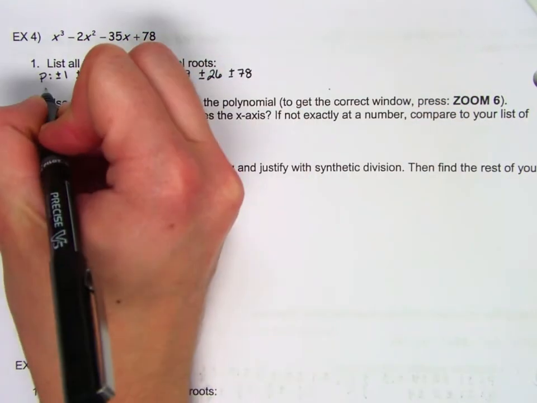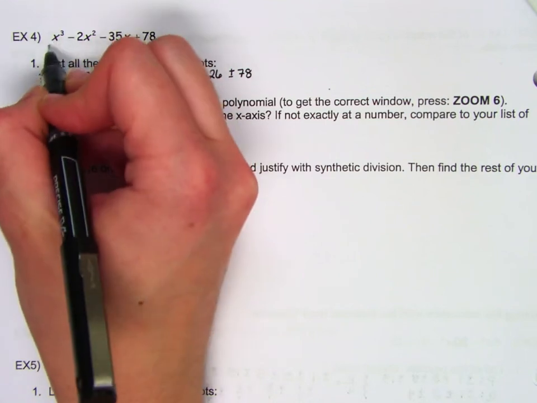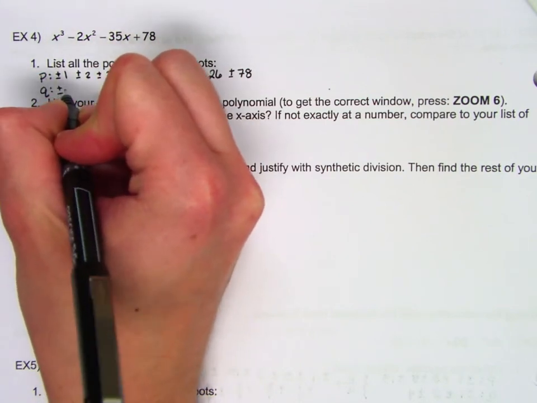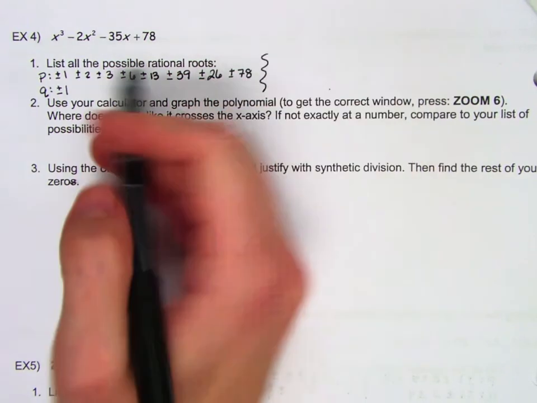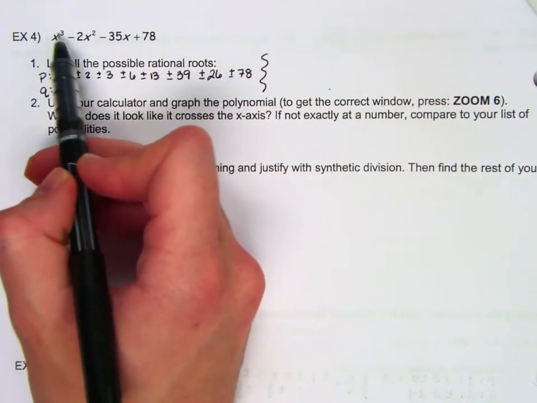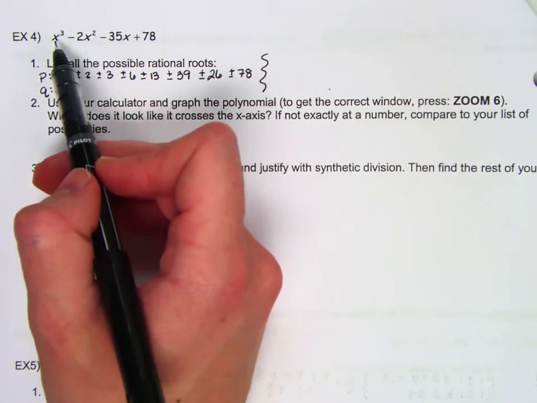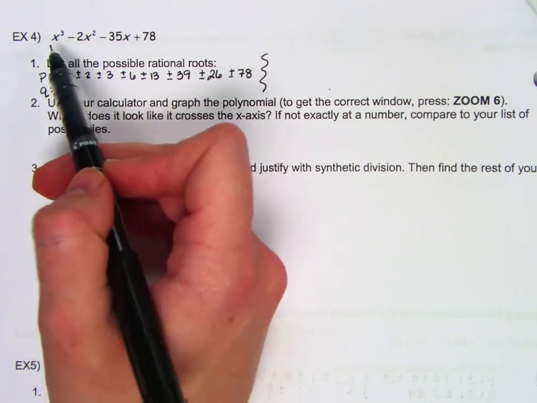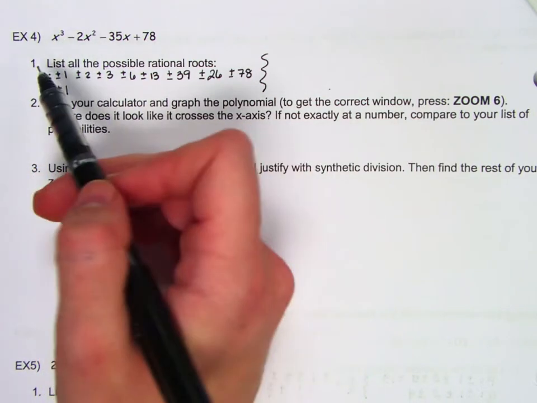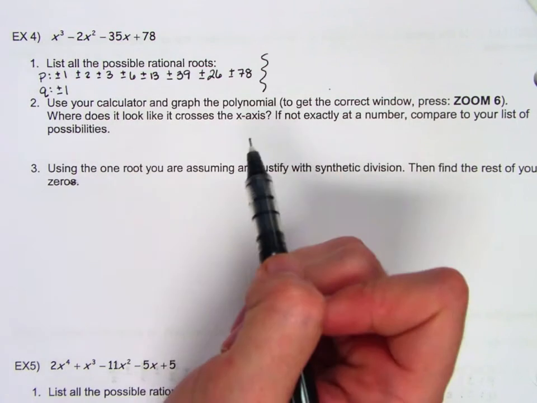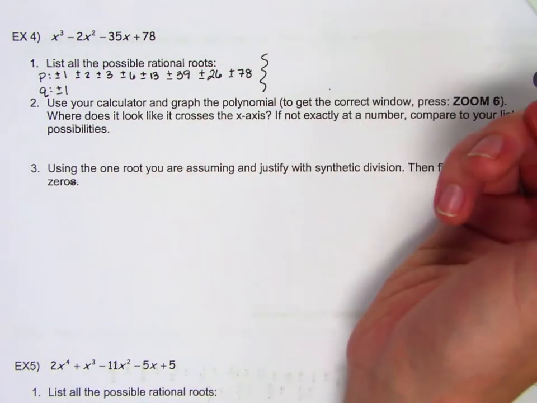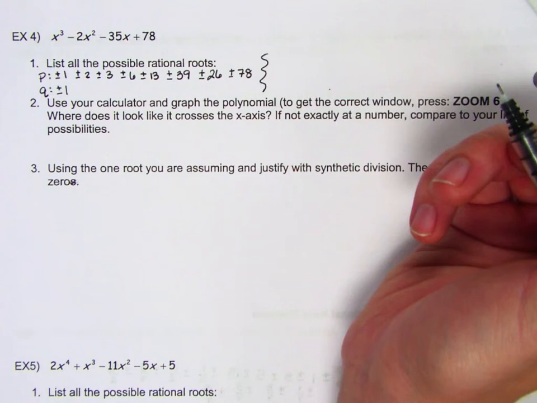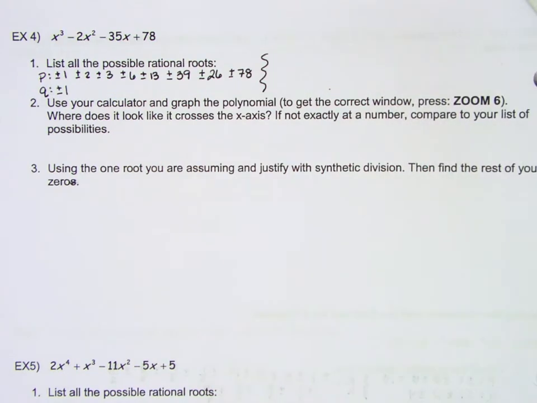Now the values of q are all the factors of 1, which is plus or minus 1. So it just happens at this time, since there's a 1 in front of the greatest variable, the variable with the greatest exponent, that leading coefficient is 1, meaning that all of the p values are the possible rational roots in this case. So let's go ahead and graph this.